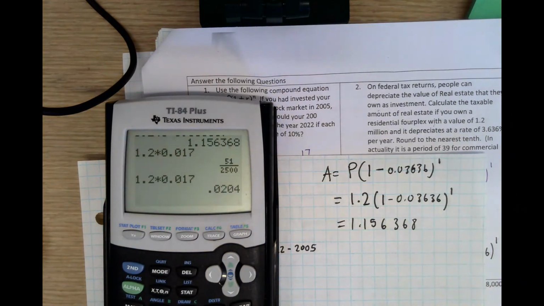Which means that every year you're going to pay $20,000 in taxes on that building if it was the original amount. So let's just say you own a house and you have to pay an annual amount of taxes, you're actually going to pay $20,000 in taxes on that building that's worth $1.2 million.